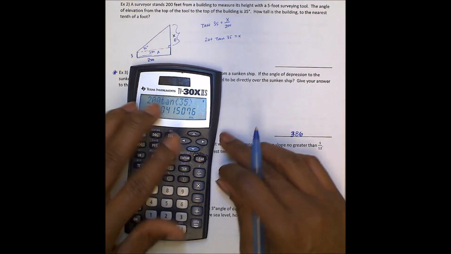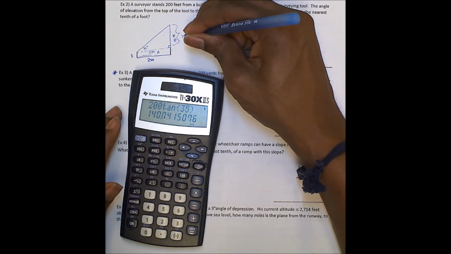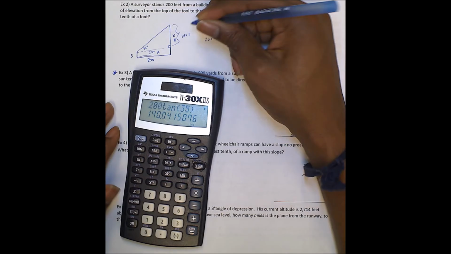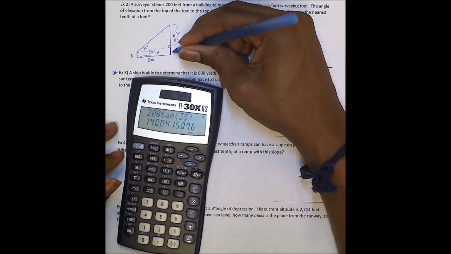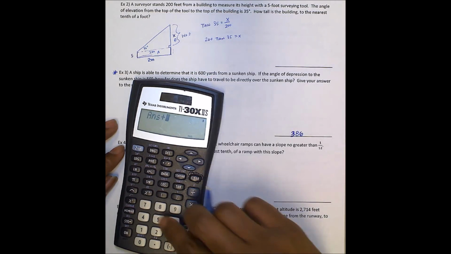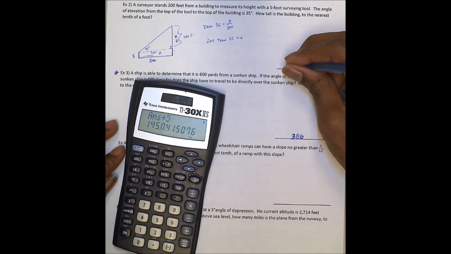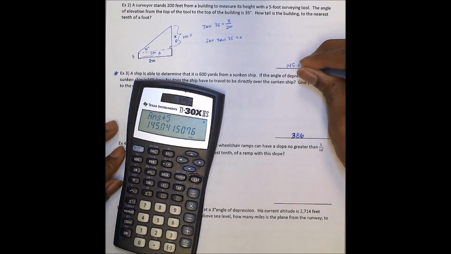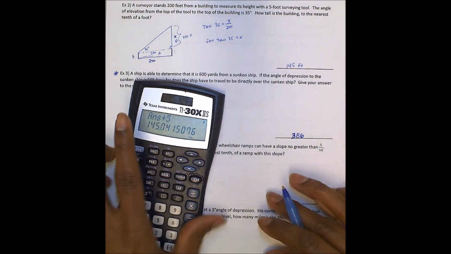So this is 140.04. And then remember, we need to add this 5 feet to it. So 140 plus 5, I'll just do this in the calculator. Okay, 145 feet. That's how tall it is. You see that the answer for number 3 is 386.